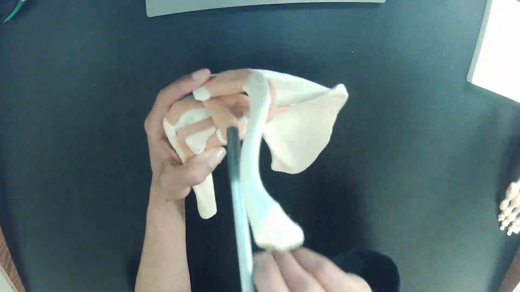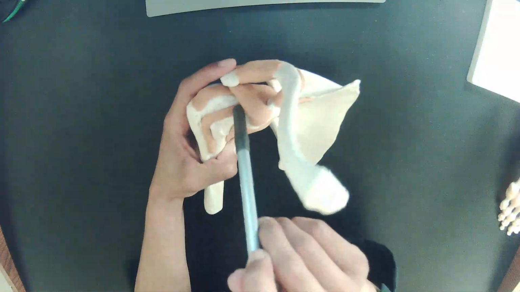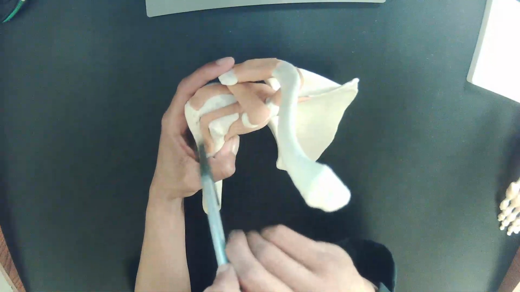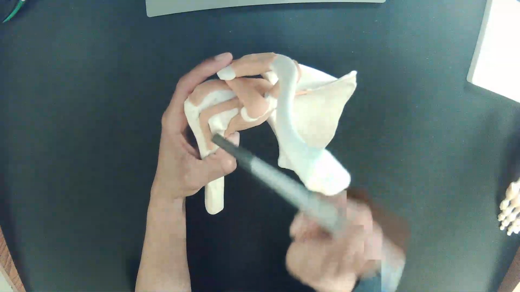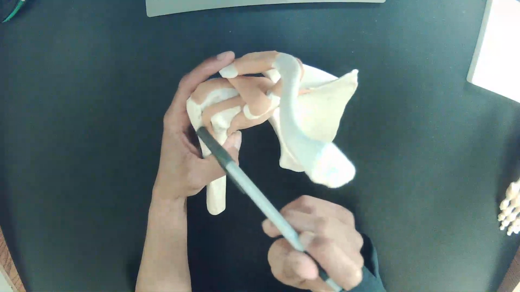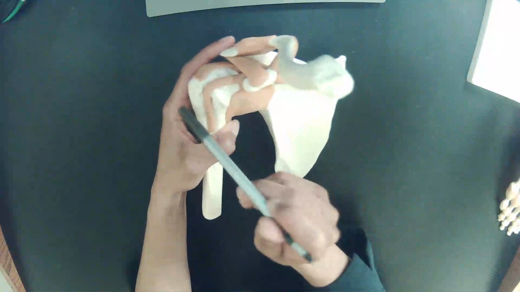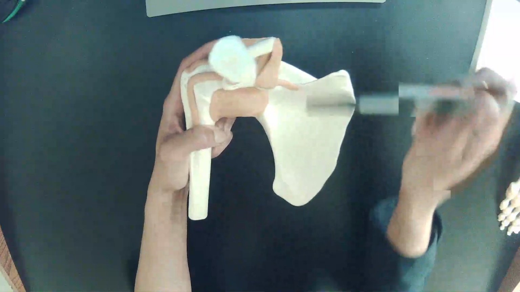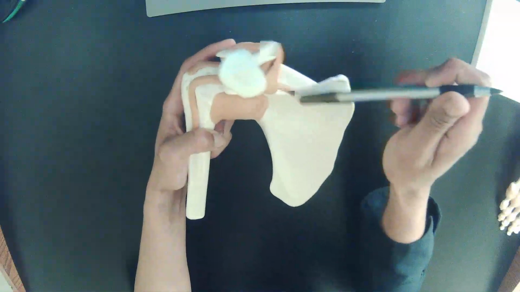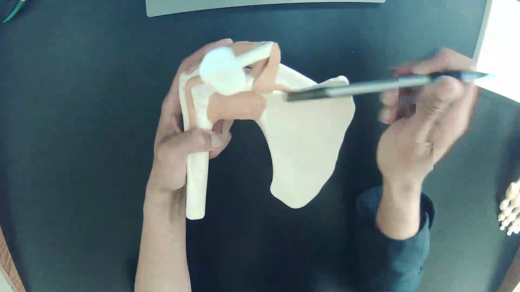We have the coracohumeral ligament, we have the biceps brachii tendon, where we have the transverse humeral ligament passing through, even though we cannot see it. And then we have right here the transverse scapular ligament. So that's it for the scapula.